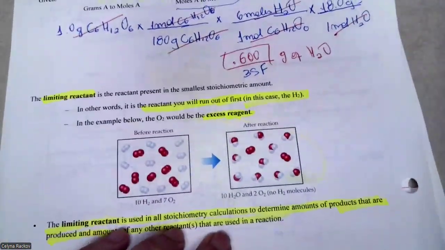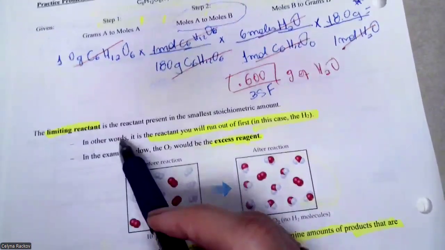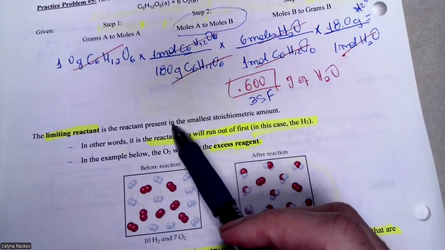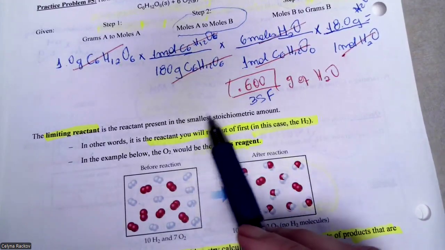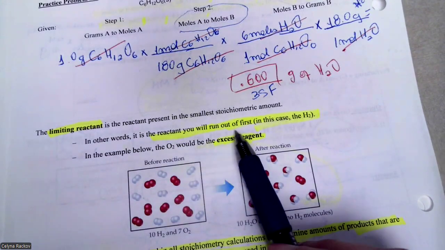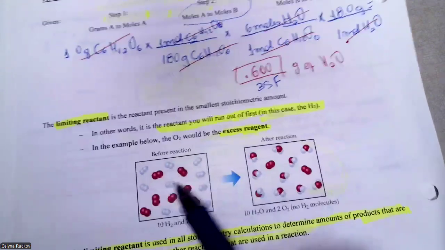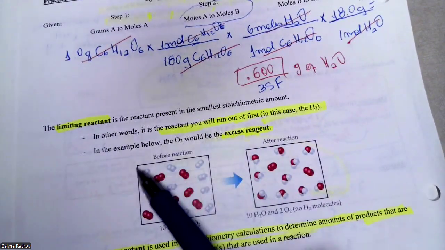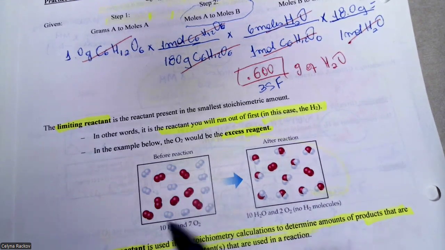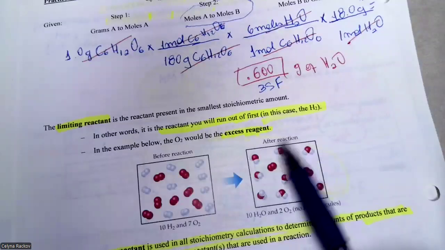The next topic here is limiting reactant. The limiting reactant is the reactant present in the smallest stoichiometric amount. In other words, it's the reactant you will run out of first. So in the example here, you have the reactants hydrogen and oxygen, and after the reaction, you have water.